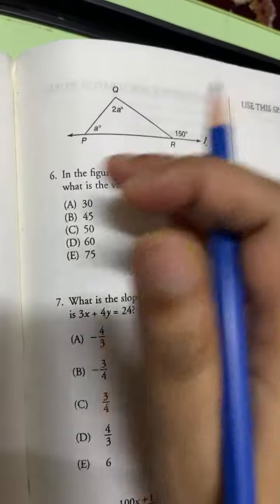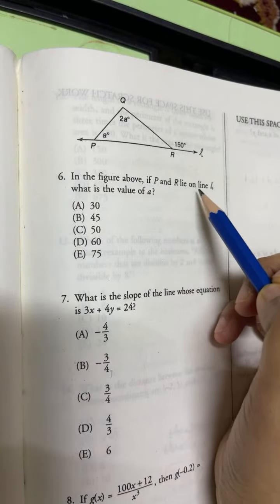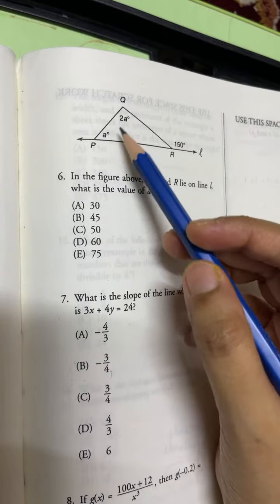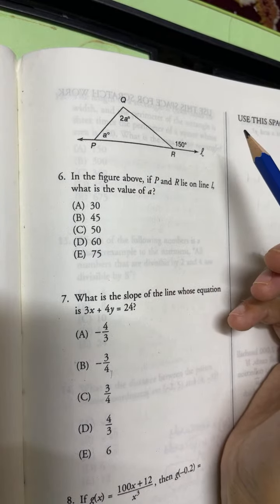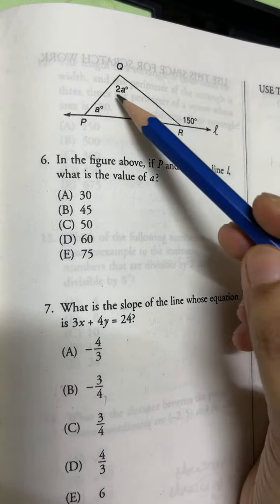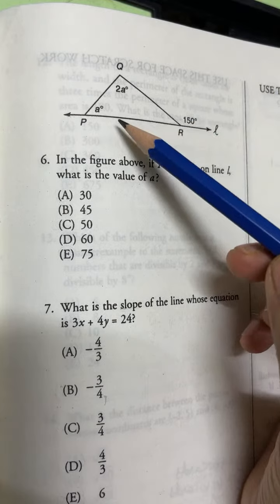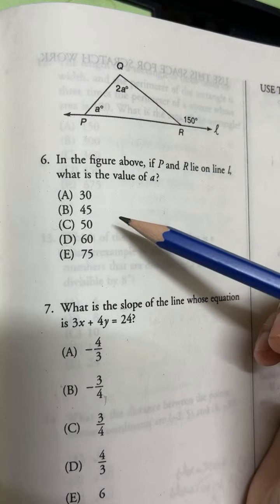Alright, let's move on to the next question, if you can solve this. In the figure above, if P and R lie on line L, what is the value of A? This is your A. It's really simple. If you know the theorem of the angles, exterior angles and the interior angles, then you can easily tell me the answer, or you can do the other way around as well.